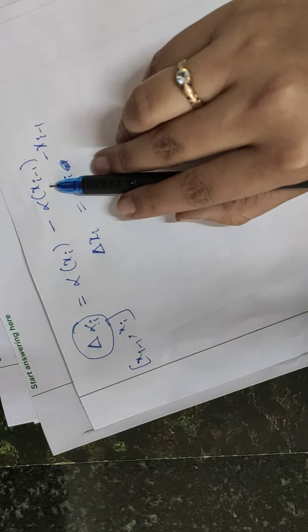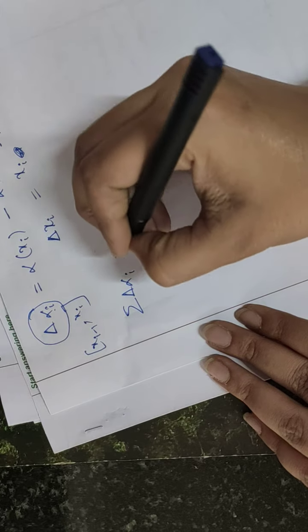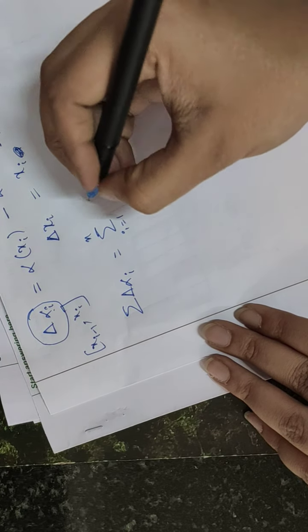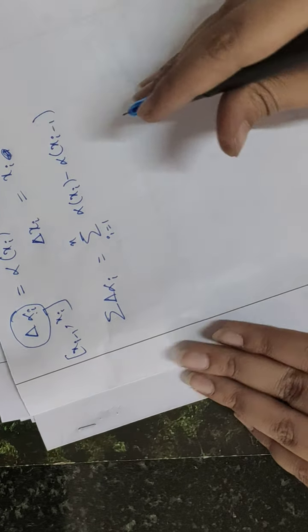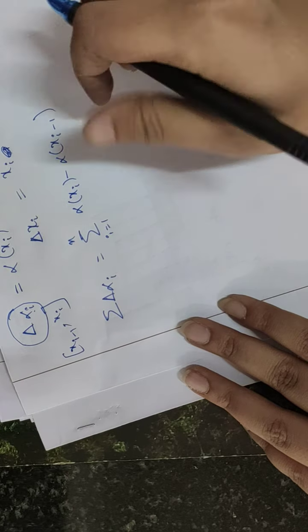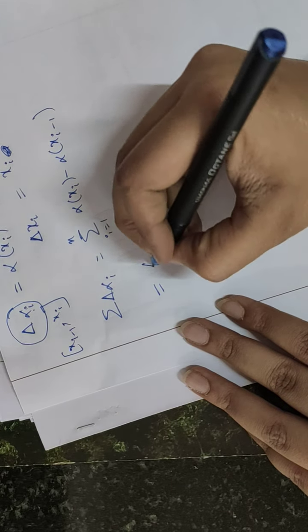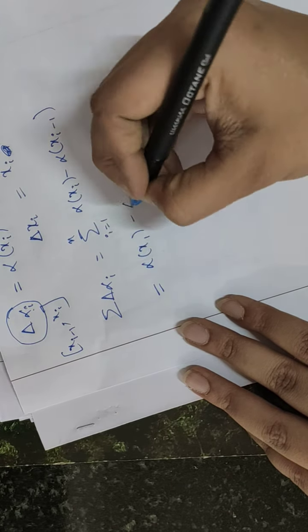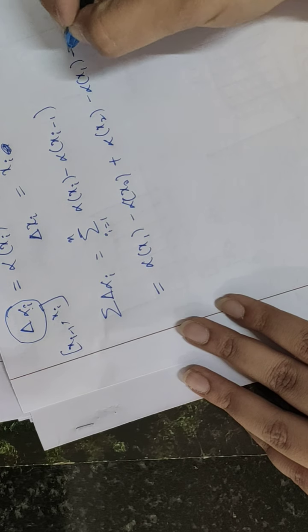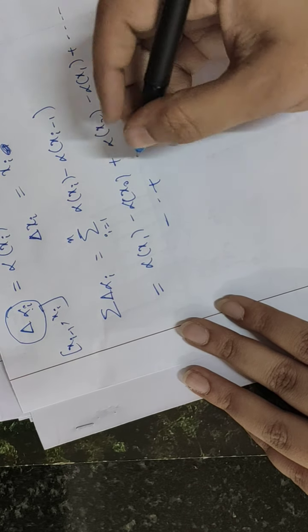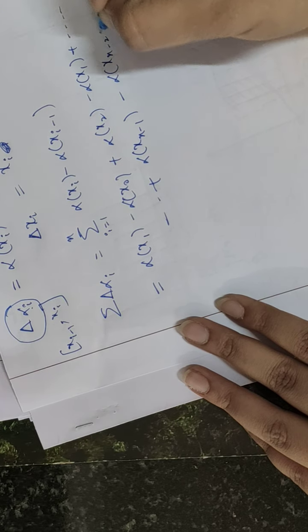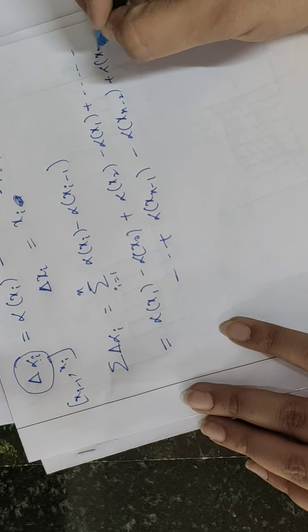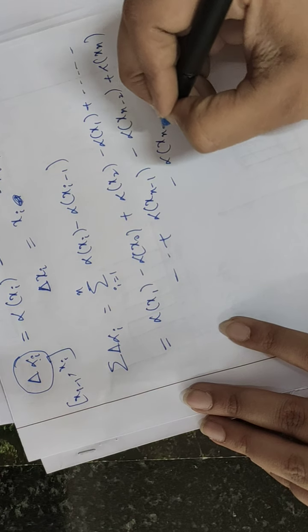Okay, so now what is summation delta alpha i? This is nothing but summation i equal to 1 to n of alpha of xi minus alpha of xi minus 1. If you find the value of this by expanding the summation, you will get alpha of x1 minus alpha of x0 plus alpha of x2 minus alpha of x1 plus so on, and it will end like alpha of xn minus 1 minus alpha of xn minus 2 plus alpha of xn minus alpha of xn minus 1.